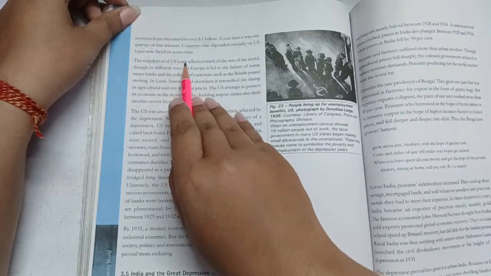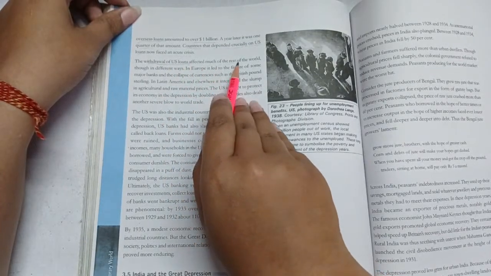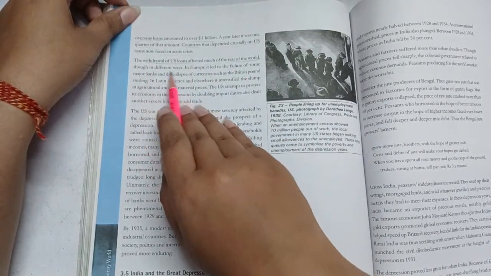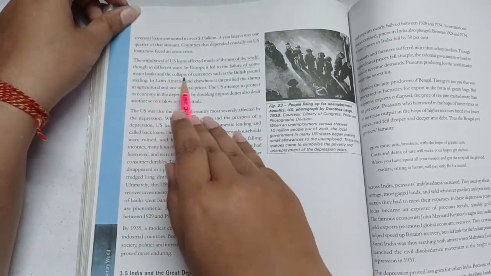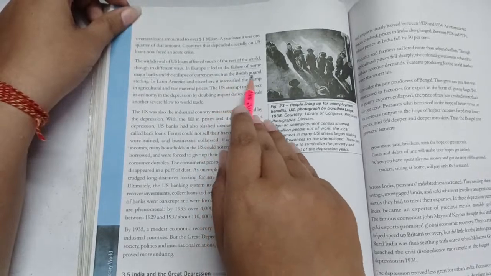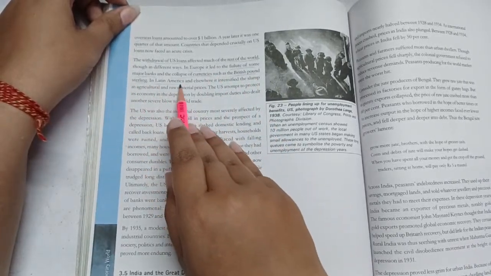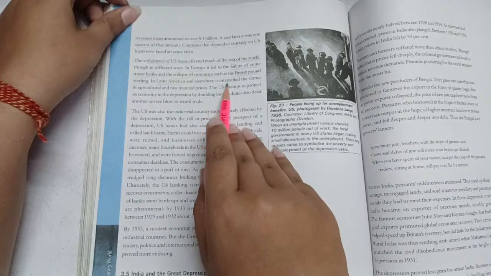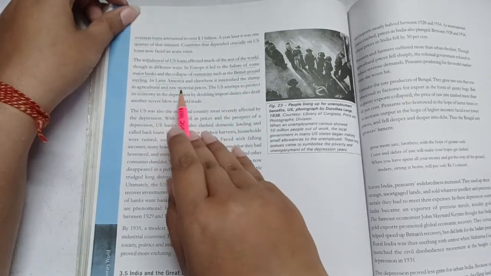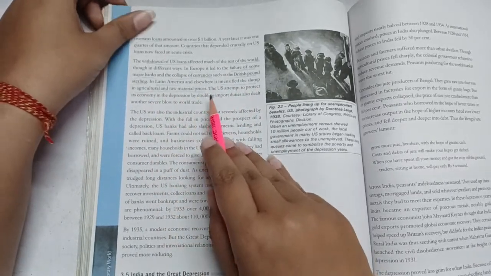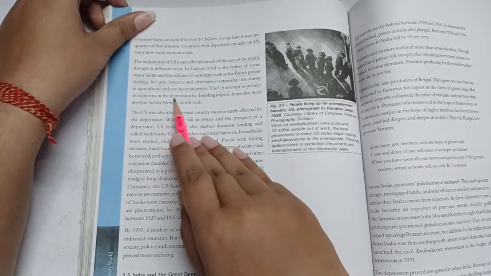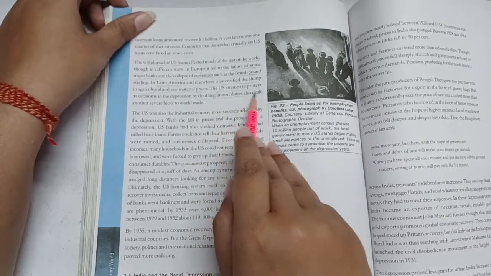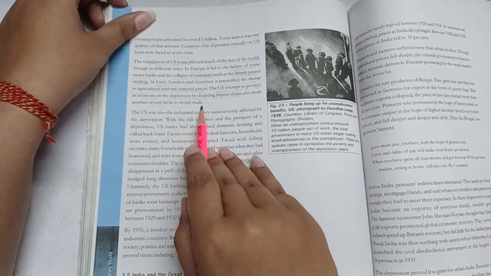The withdrawal of US loans affected much of the rest of the world, though in different ways. In Europe, it led to the failure of some major banks and the collapse of currencies such as the British pound sterling. In Latin America and elsewhere, it intensified the slump in agricultural and raw material prices. The US attempt to protect its economy in the depression by doubling import duties also dealt another severe blow to world trade.